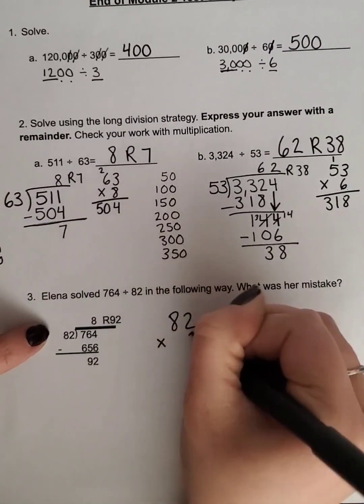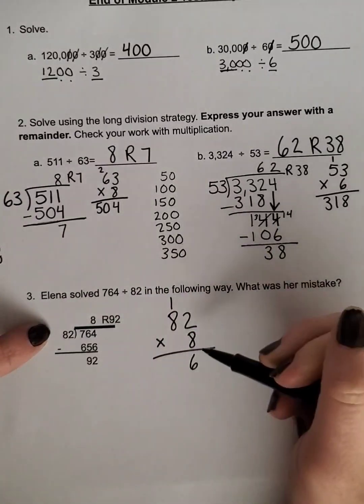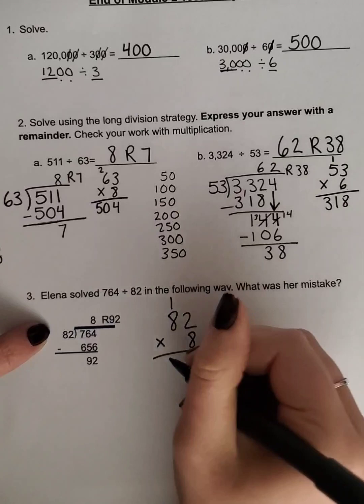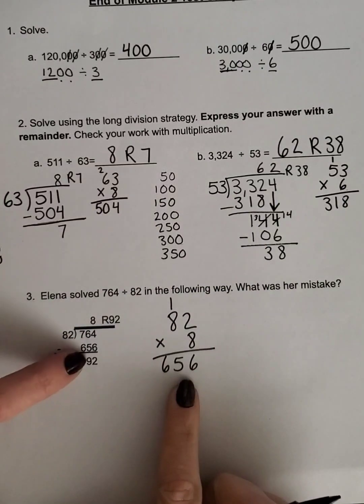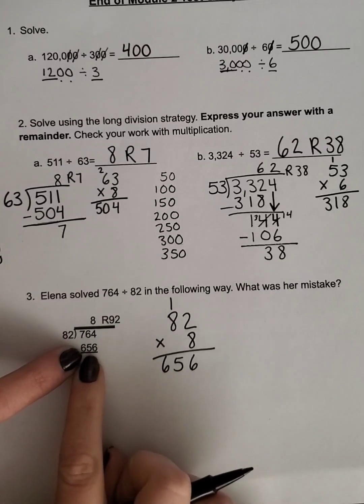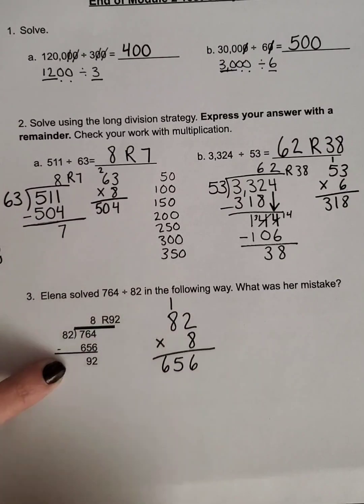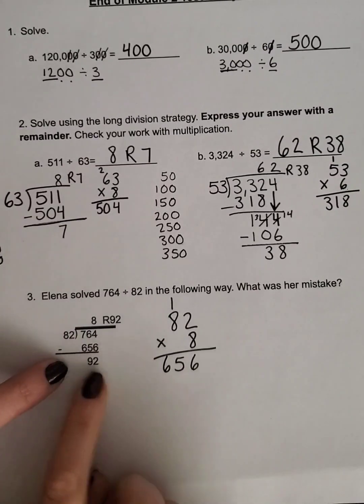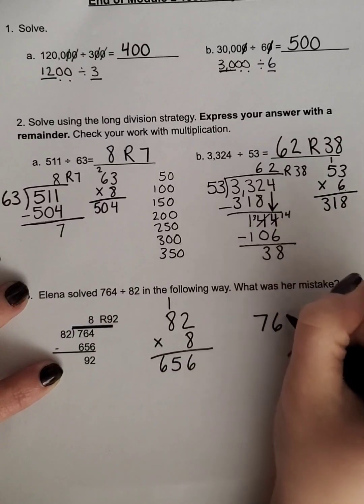82 times 8. 2 times 8 is 16. And 8 times 8 is 64. Plus 1 is 65. So she said 8 groups of 82 is 656. I agree with her so far. I don't see any mistakes yet. Now she does 764 minus 656. And she got 92. So if I were you, I would double check that part.